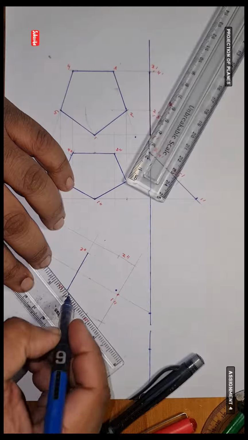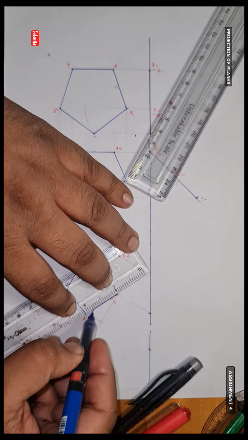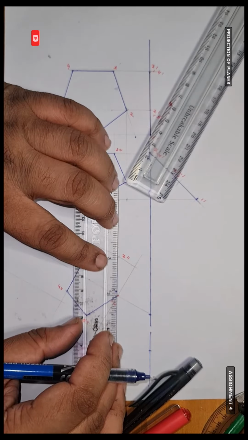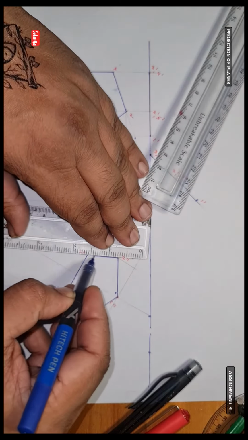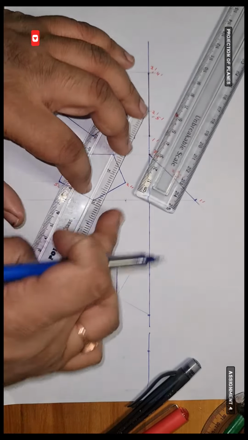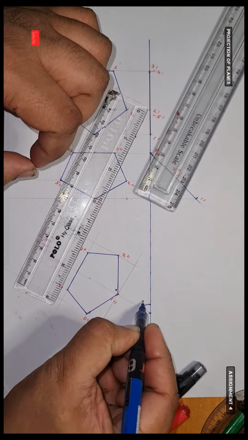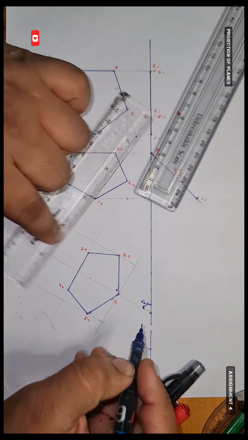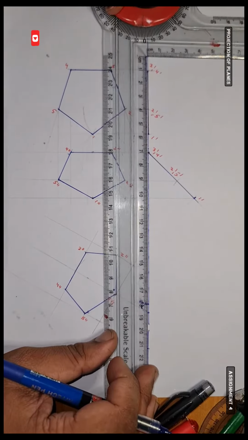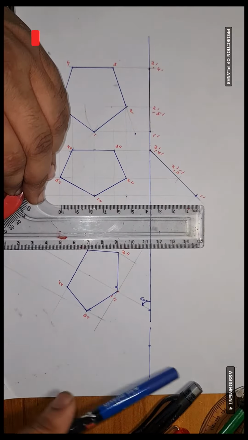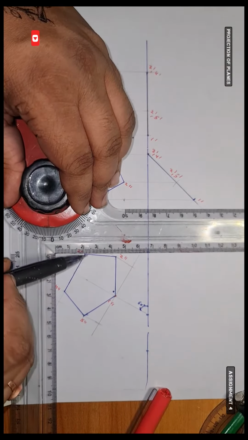You need to make the base side at 30 degrees. So if the axis is at 60 degrees, the base would become at 30 degrees. This base angle would become 30 degrees. If this is 60 degrees, then the base would become 30 degrees automatically. So that is the procedure. So you can follow any way to do this. And we lift the points.